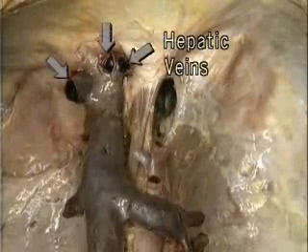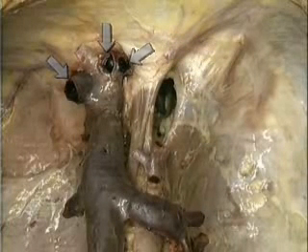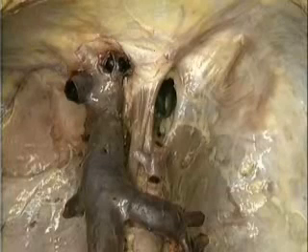The blood from the liver then returns to the main circulation through these large hepatic veins. The hepatic veins are very short. Their number varies. Here there are 3.